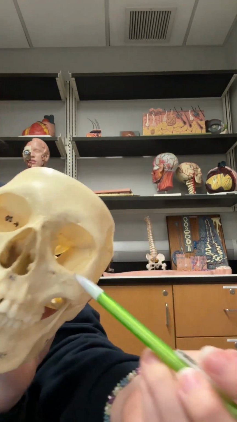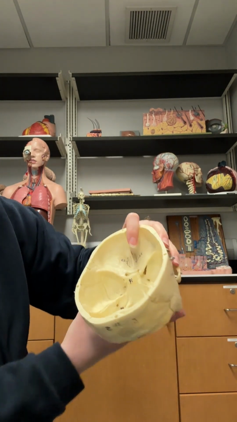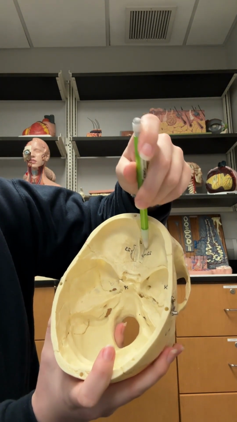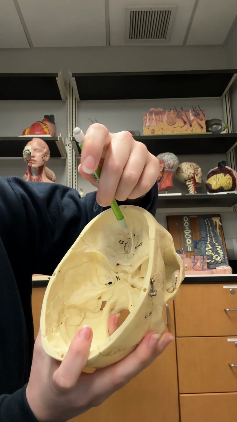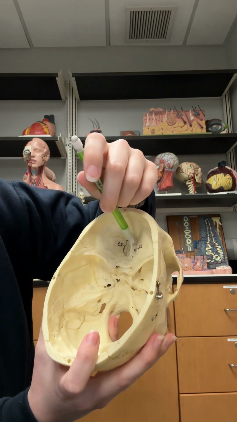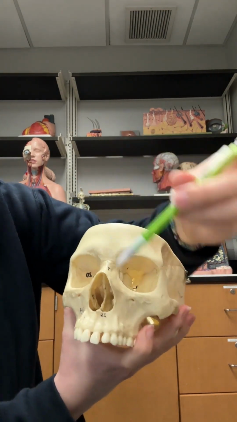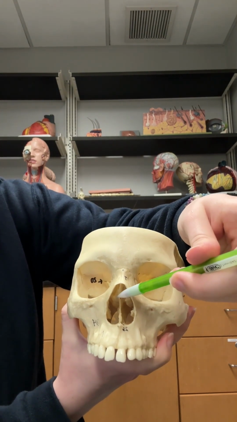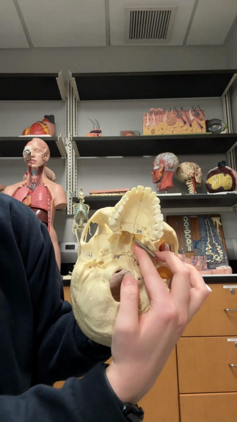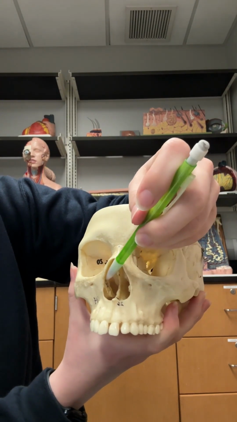and the optic foramina. For the ethmoid bone, we have the crista galli and the cribriform plate and the olfactory foramina. And then we have the perpendicular plate, the vomer bone, which we can see here and back here, and the inferior nasal conchae.